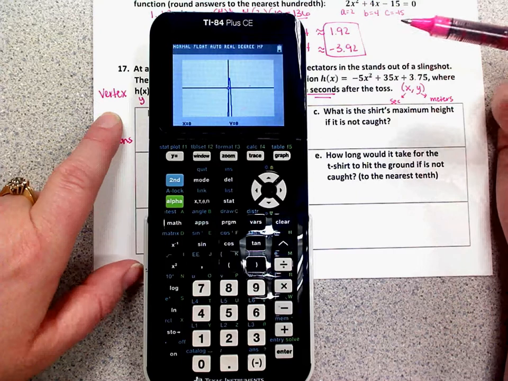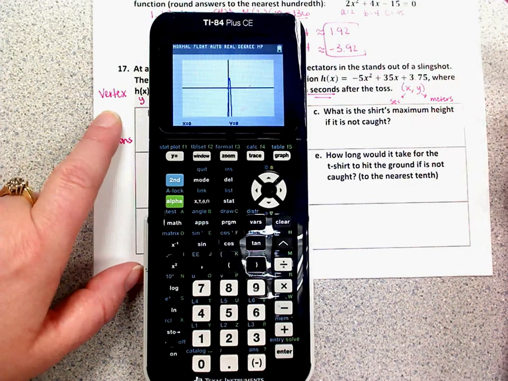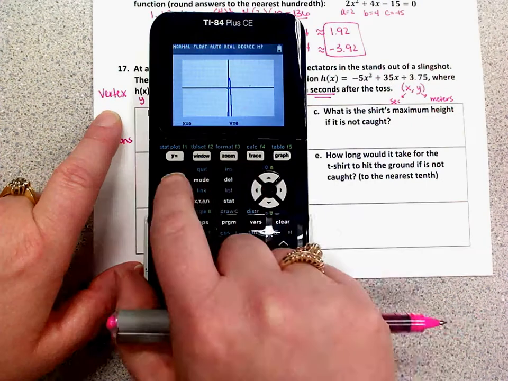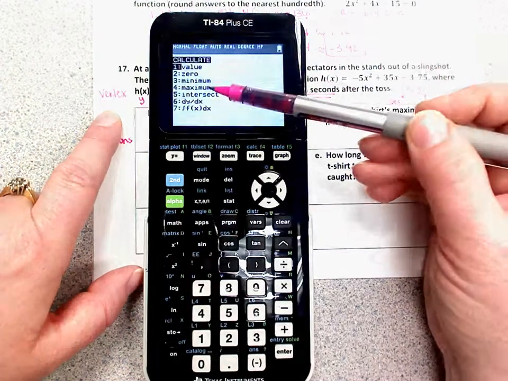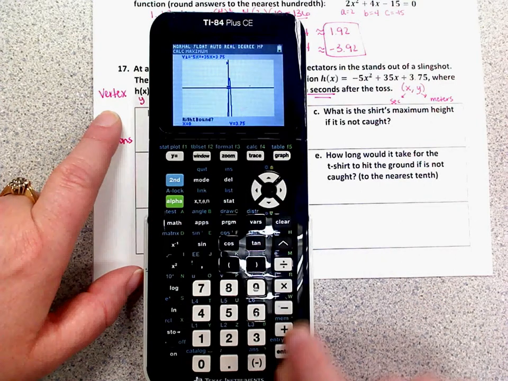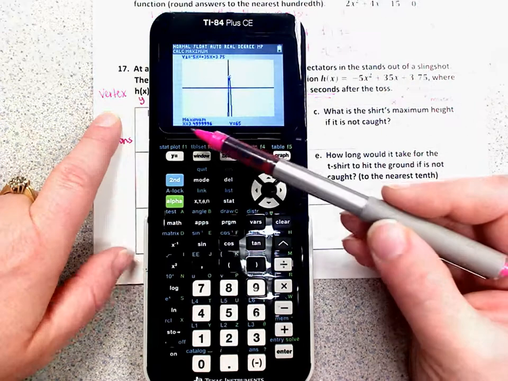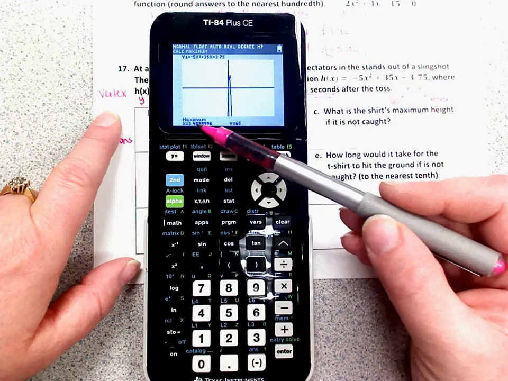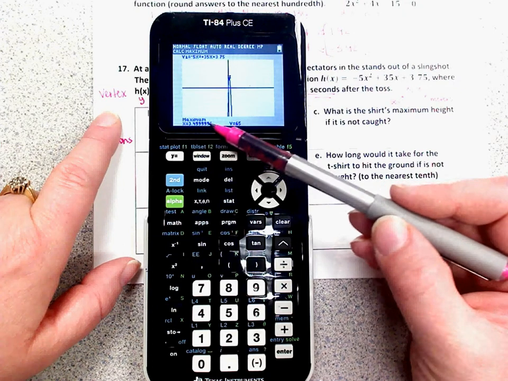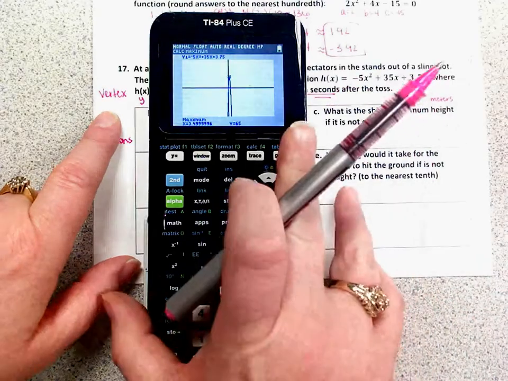And so I know it's a maximum. I knew that anyway because the negative sign flips it upside down. And so I'm going to go to my calc menu, second trace, and I want maximum. And again, I want to be on the left side and press enter, move it to the right side and press enter, and then just enter for my guess. So the 3.49999, that 9999 makes that 4 become a 5. And so that x coordinate is going to be 3.5.